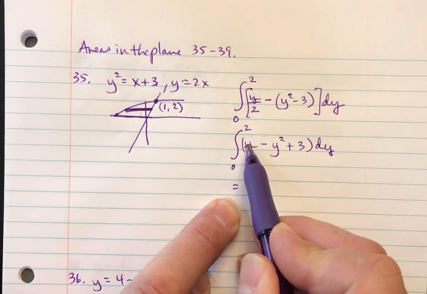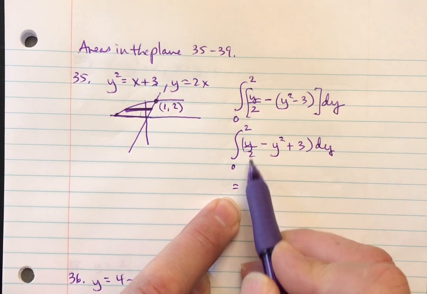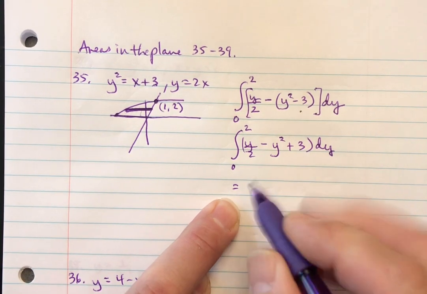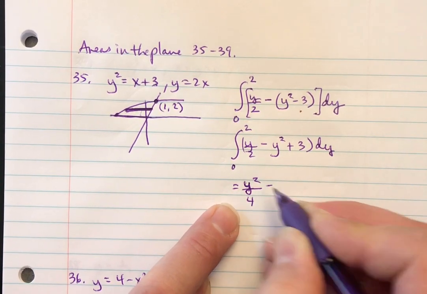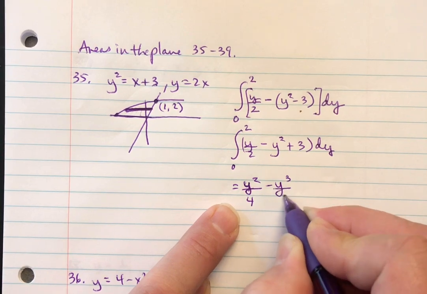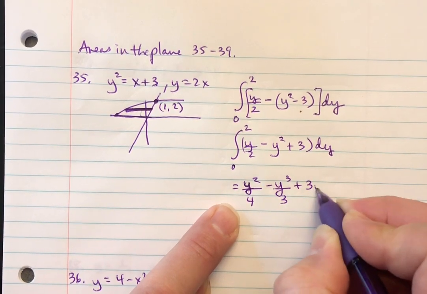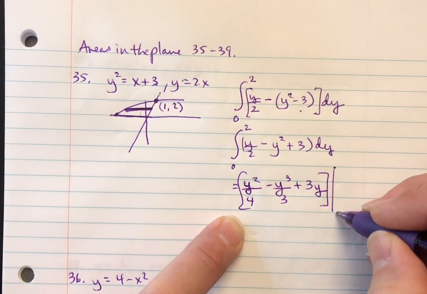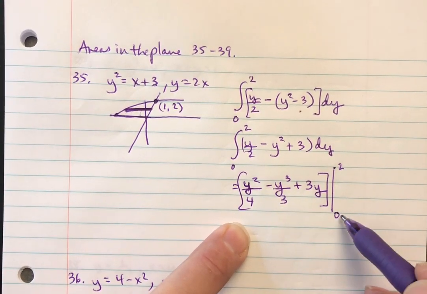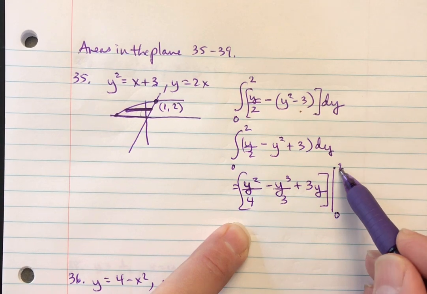The antiderivative of y would be y squared divided by 2, but there's already 2 here. So that's going to be y squared over 4 minus y cubed over 3 plus 3y. And now I'm going to integrate from 0 to 2.